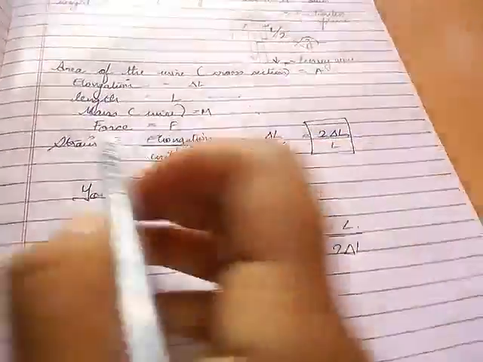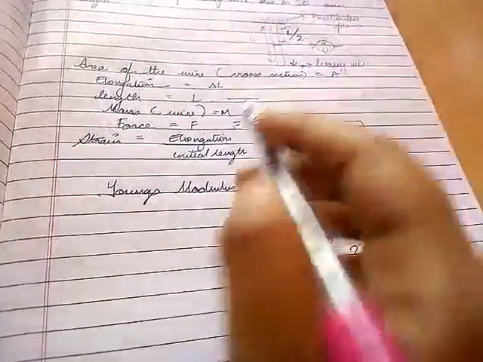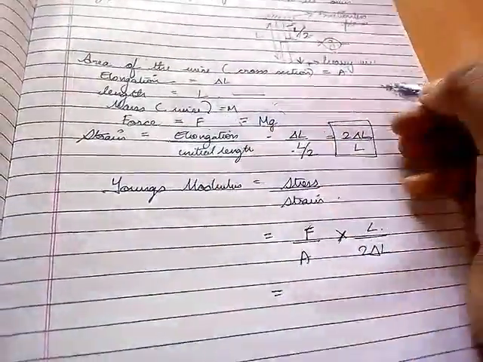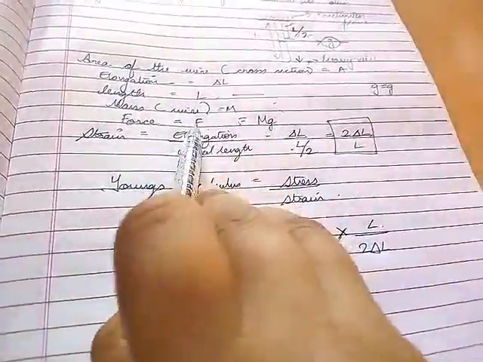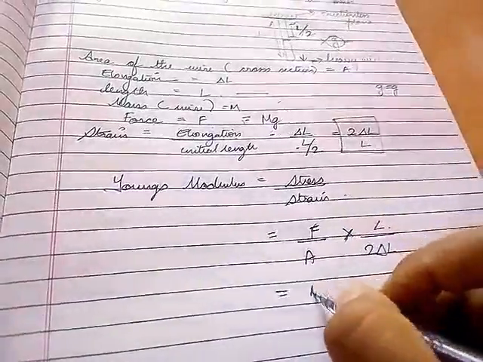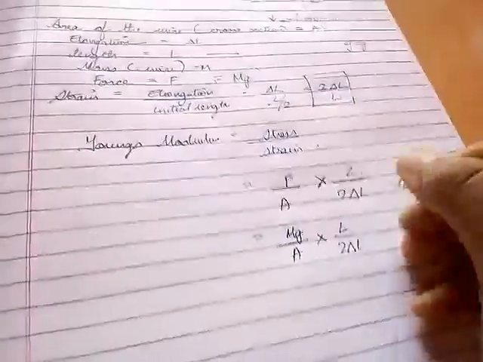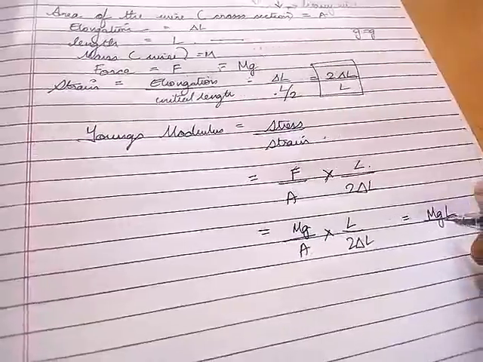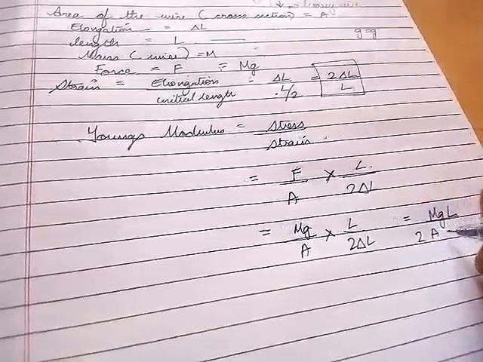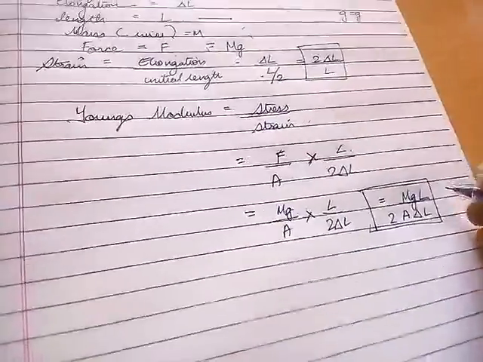Now we know that F can also be known as M into G. We have M, and of course G is gravity. So we can say that force is mg. I can insert the value of force, that is mg into L upon 2 delta L into A, which I can say is mgL upon 2A delta L, just to put it in a nice way. So this is the first way that you can put it.